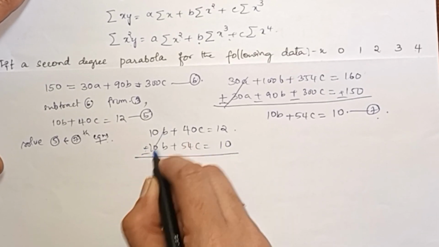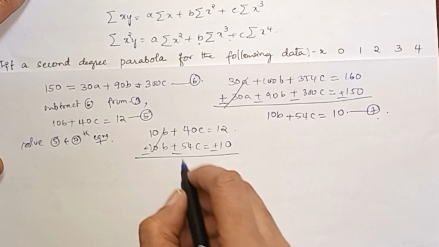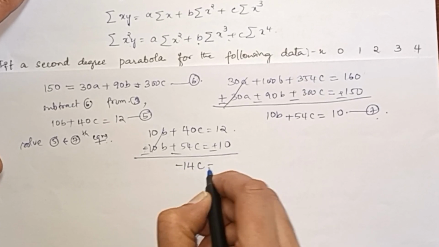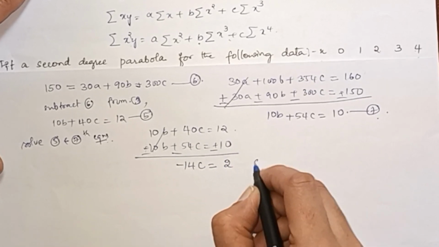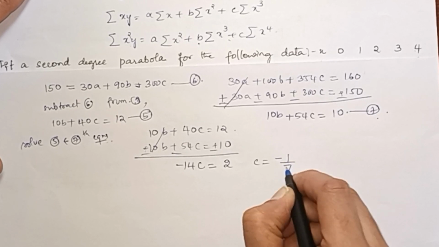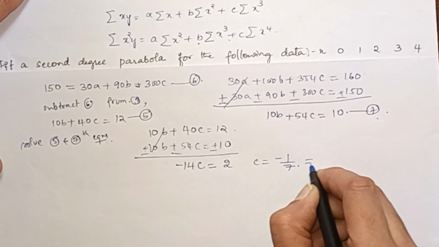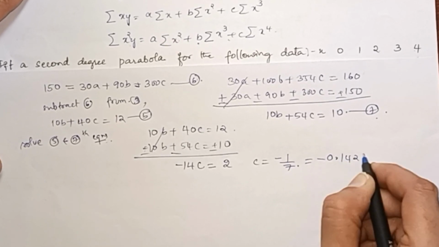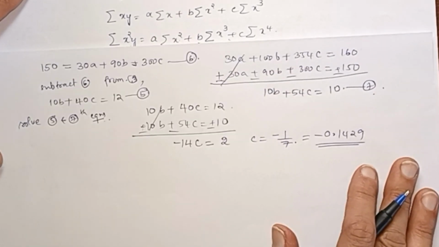You have to solve the fifth and seventh equations. Subtracting, this gives you minus 14c equal to 2. So c equal to minus 1 by 7, that is nothing but minus 0.1429. I got the value of the coefficient c.